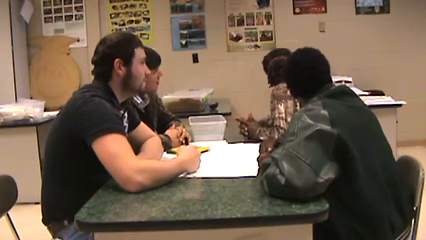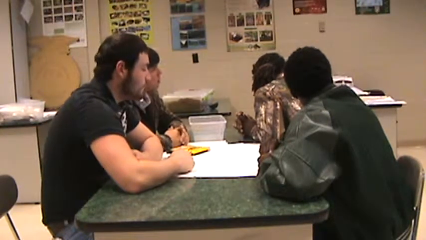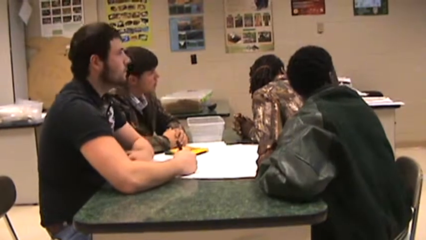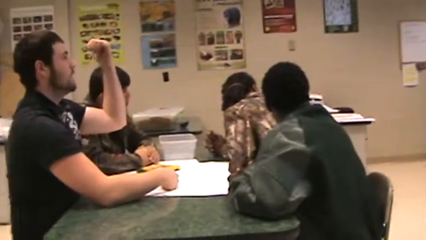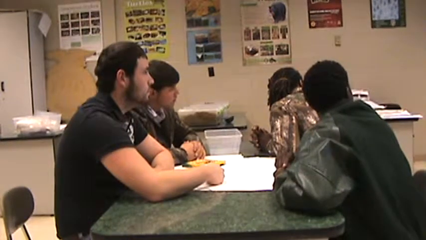So, we wanna actually know the soil type. Do we need to bring in new soil, or does the soil we have work? If we do bring in new soil, what kind of soil are we gonna bring in? After we bring in the soil, there are four types of soil, that's the only four types of soil you can use. We're real basic, we're not gonna go into 100 different types of soil.